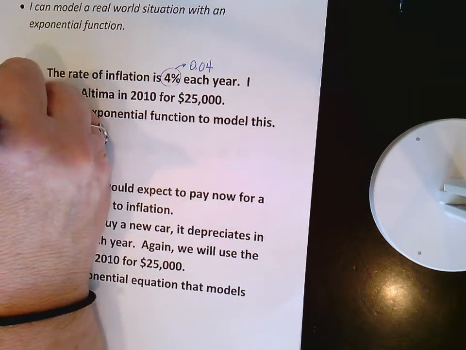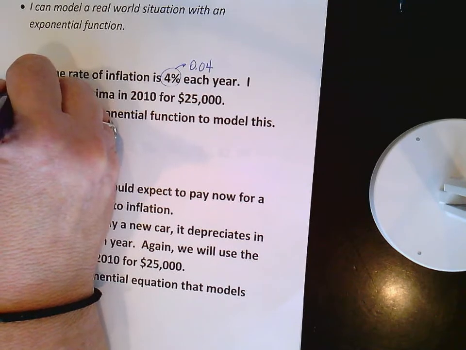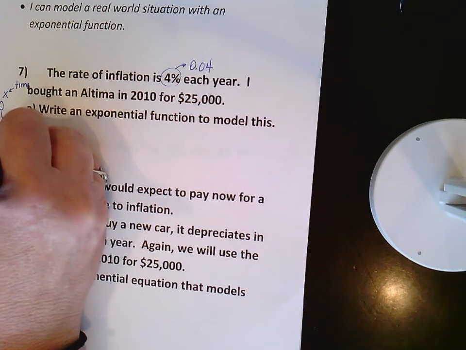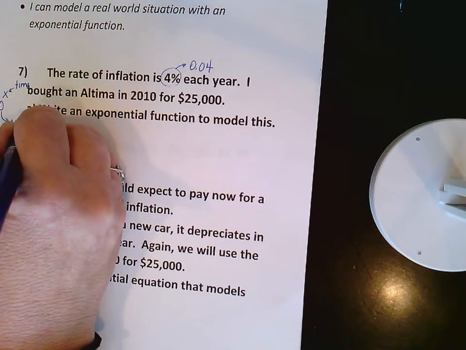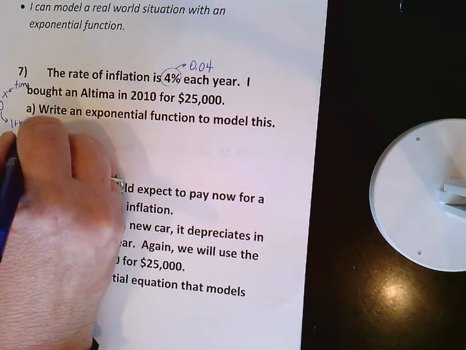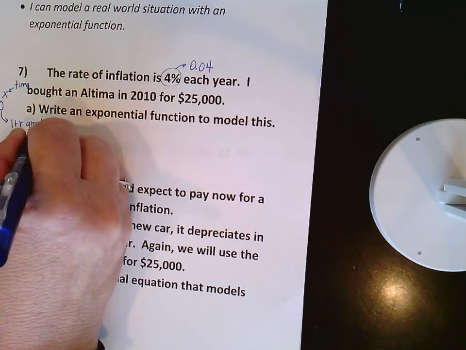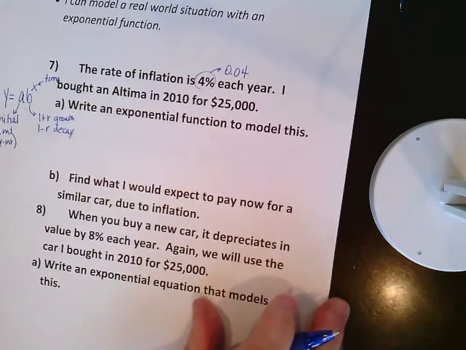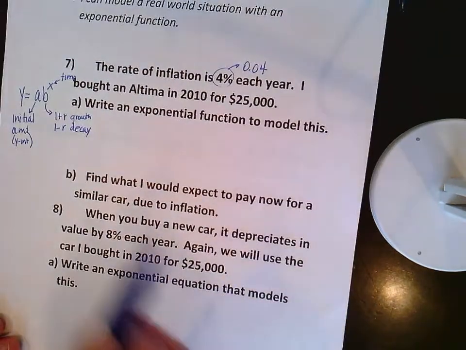X, your exponent, is always time. And b is always going to be either 1 plus your rate, if it's growth, or 1 minus your rate, if it's decay. Okay, so that's my general form, y equals a b to the x.